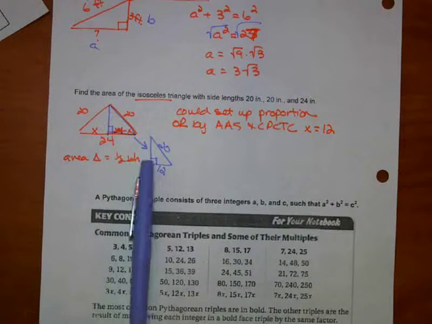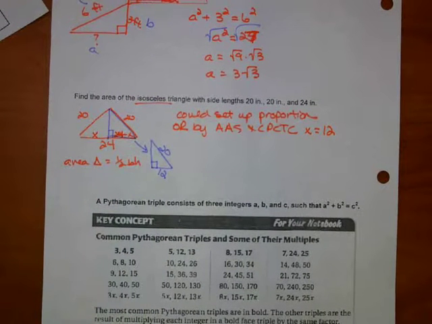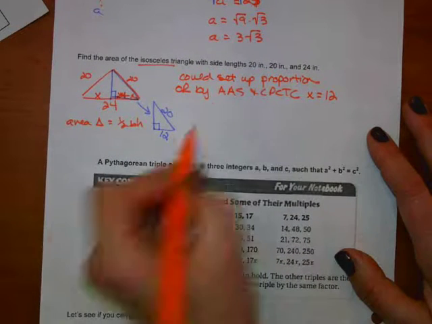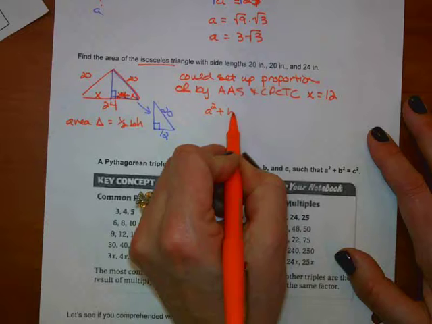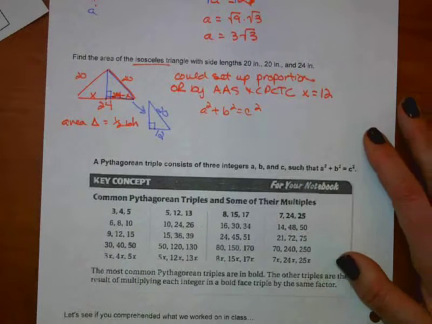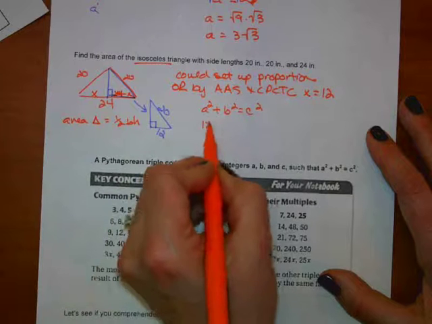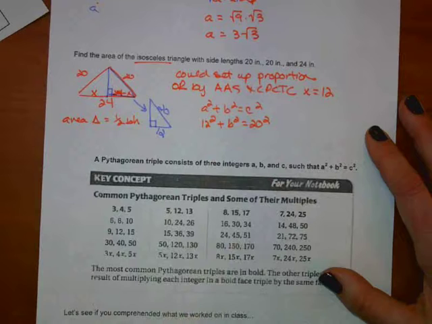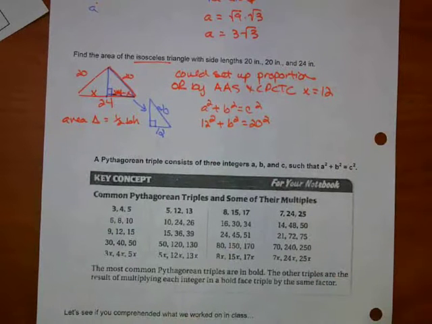I know that's 20, that's 12, and I got to find that to find the height of the triangle. So I use the Pythagorean theorem. I will say 12 squared plus b squared equals 20 squared. And then you can just do 20 squared minus 12 squared on your calculator.